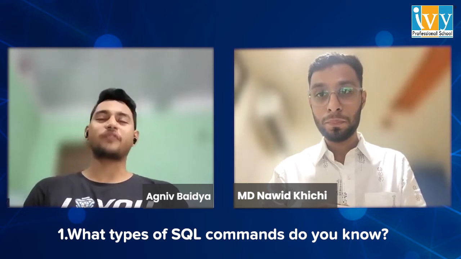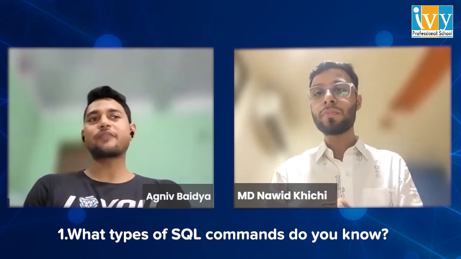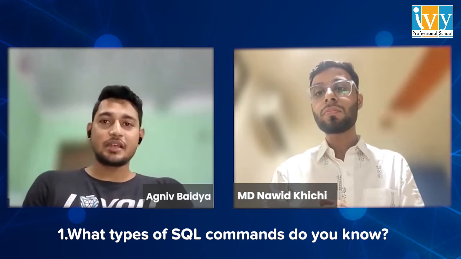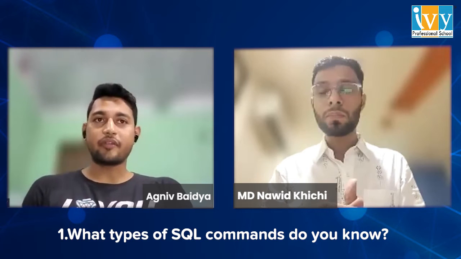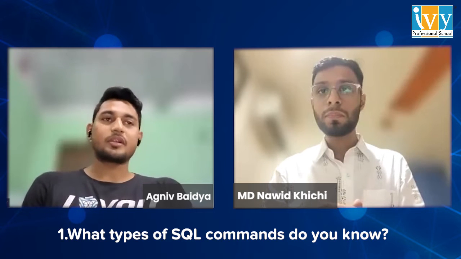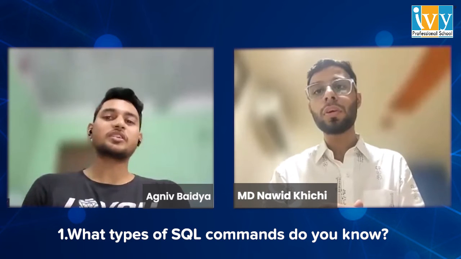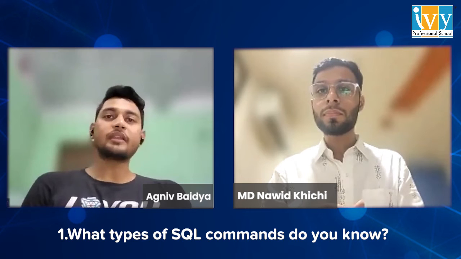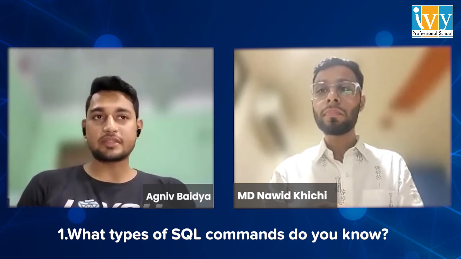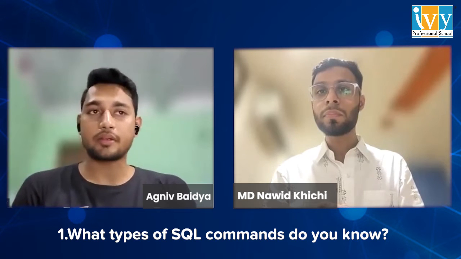Basically, in SQL, there are five types of commands. First of all, the DDL, which stands for Data Definition Language. It is used to define and modify the structure of the database, just like create, alter, truncate, all that stuff. And next is DML, which stands for Data Manipulation Language. It is used to access, manipulate, and modify the data of the databases, just like using the update command, the delete, and the insert command.